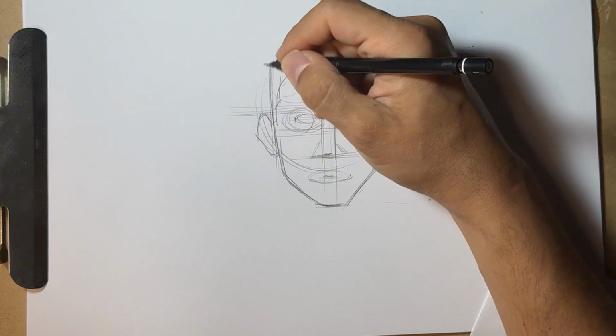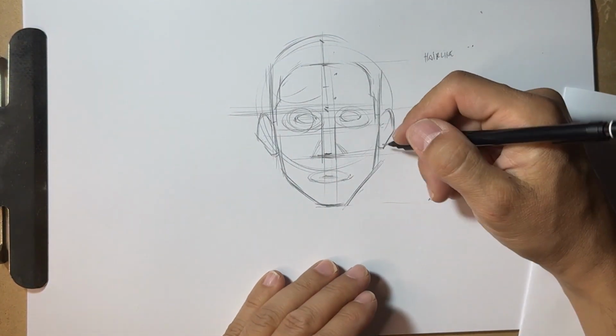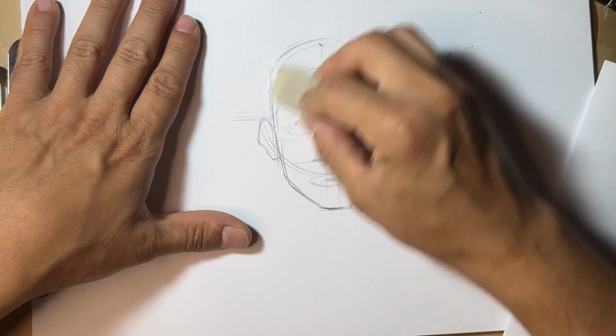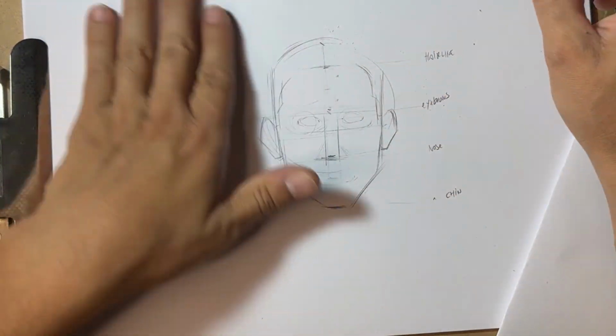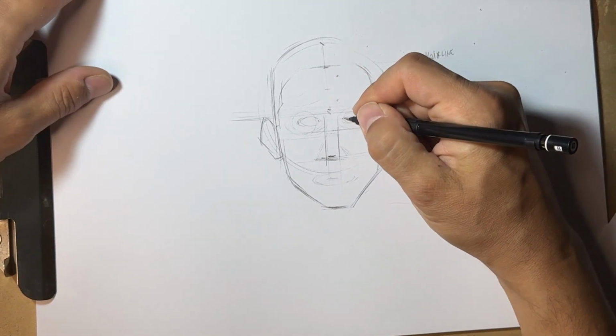And here you can have a very rough sketch of the face without any details. So you just erase a little bit, just to clean the rough sketch, and then you can start with the details.